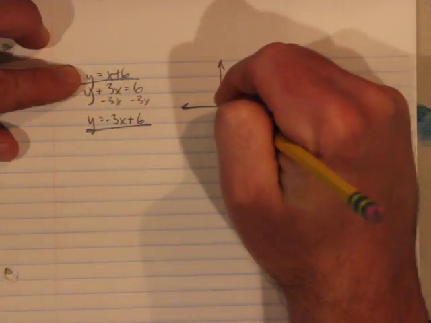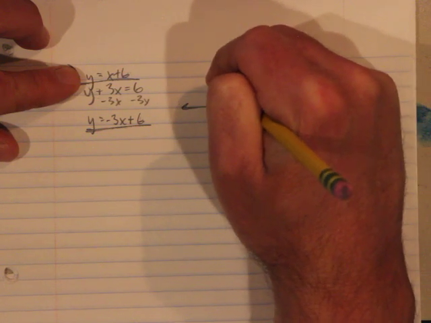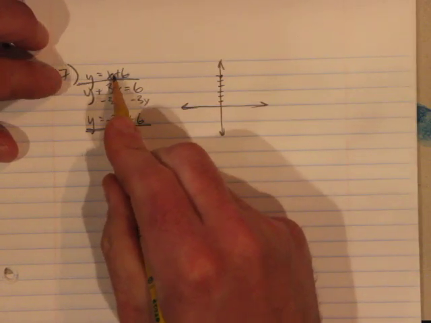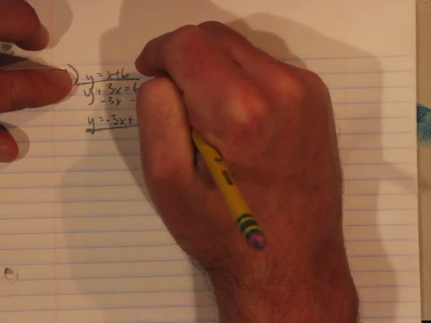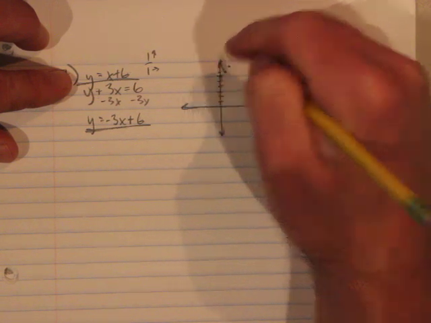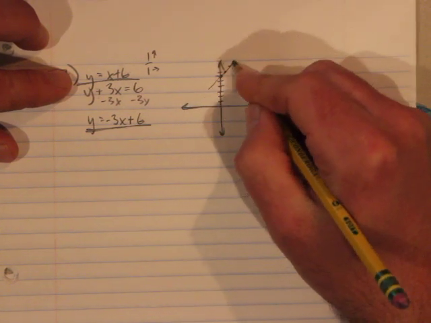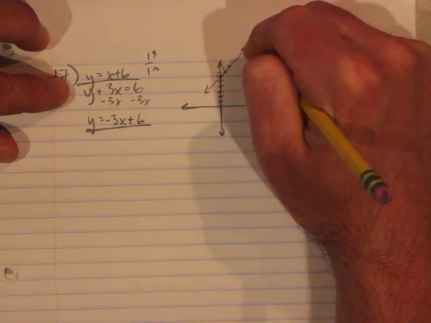This first one, I go up 6. 1, 2, 3, 4, 5, 6. Put a dot right there. That's my y-intercept. When x is 0, y is 6. My slope is 1 over 1, so I go up 1 to the right 1, up 1 to the right 1, up 1 to the right 1. There's my line, and that's y equals x plus 6.